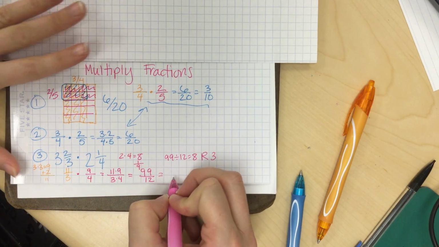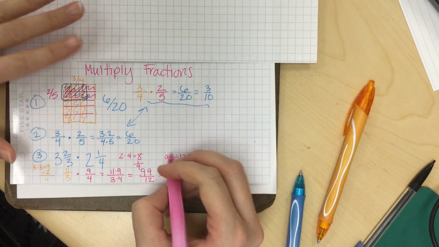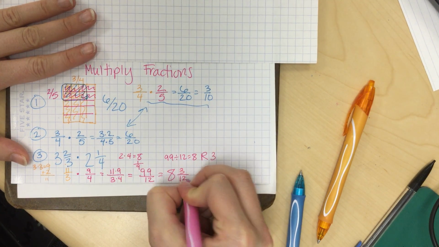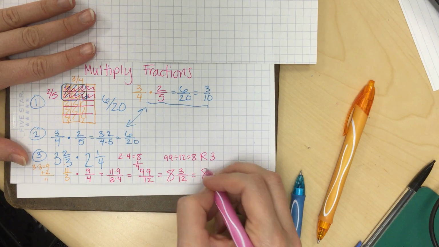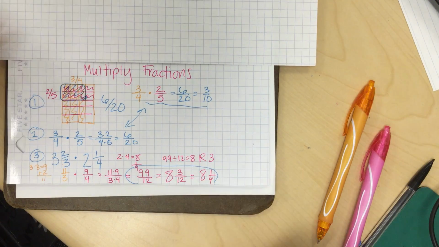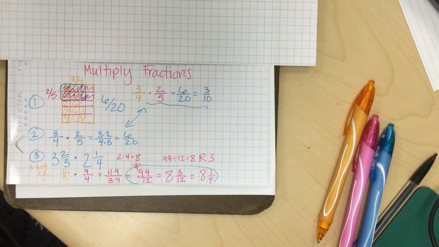So when I want to rewrite this as a mixed number, it is going to be 8, and 3 of those 12ths are going to be left over, which reduces to 8 1/4. Any of these answers would be acceptable answers for multiplying these fractions.